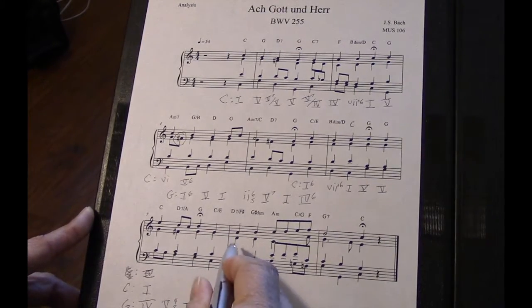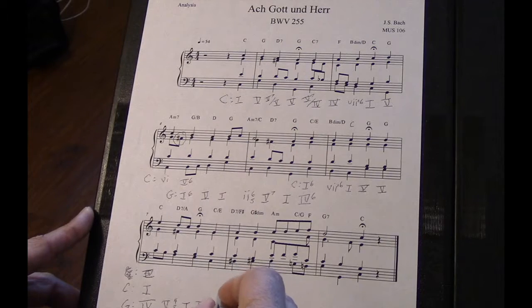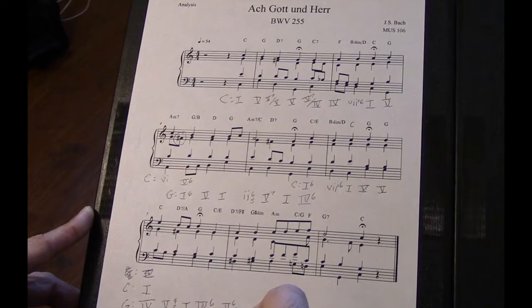So I'm saying that the pivot chord is the D7. And I'm showing it that way. 5 in the key of G, 4 in the key of A minor. Because this is what's going on here. That's a 7 chord, G sharp diminished, only as a triad. A minor, I'm saying, is 1.